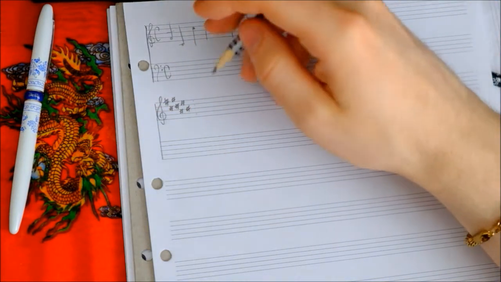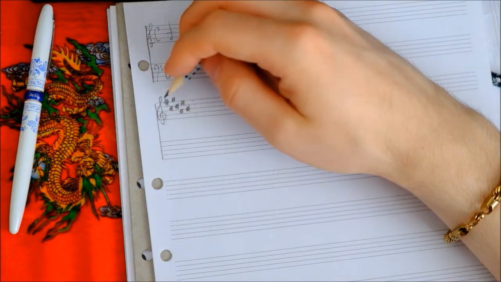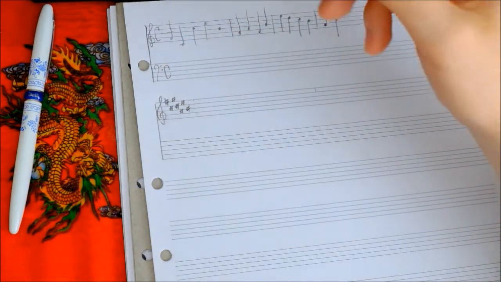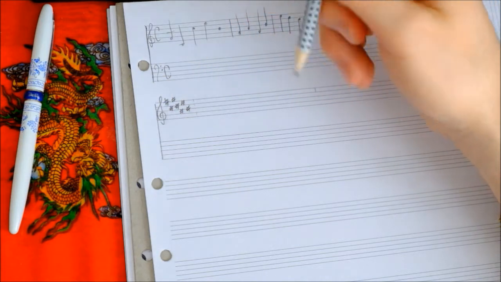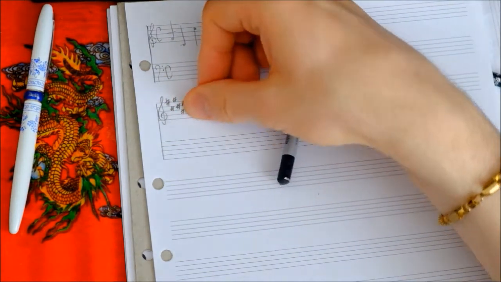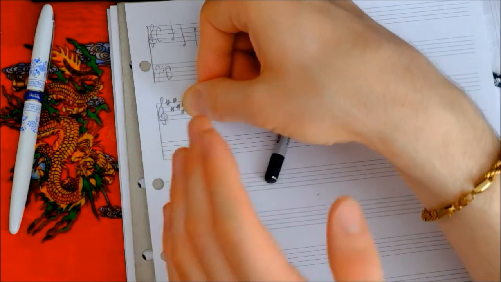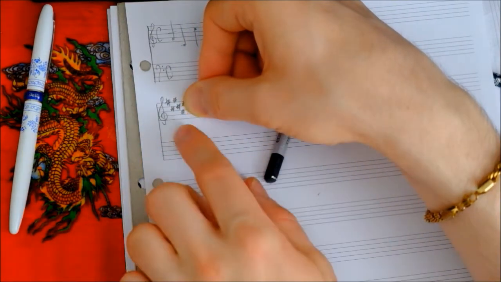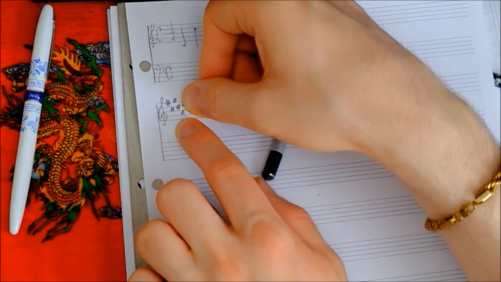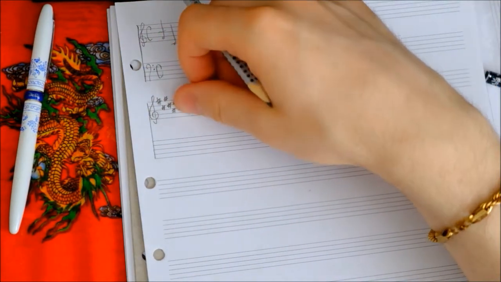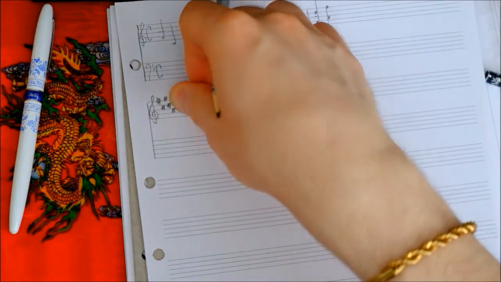So you can look at the sharp, and if you read the note a semitone after it, that will tell you what key signature it is. So if we have 5 sharps, then the sharp which is most on the right is that A sharp, and the note after that A sharp is B. So if it was 5 sharps, we would be in B major.